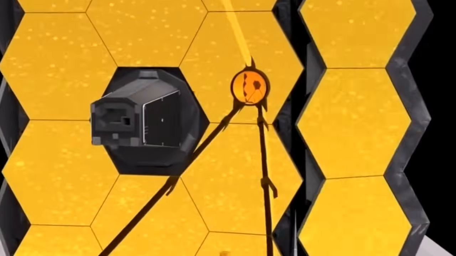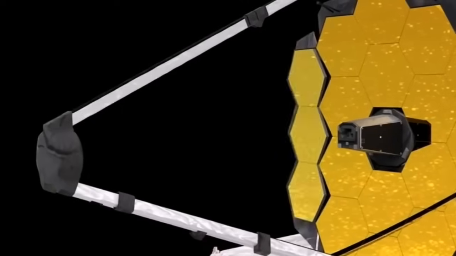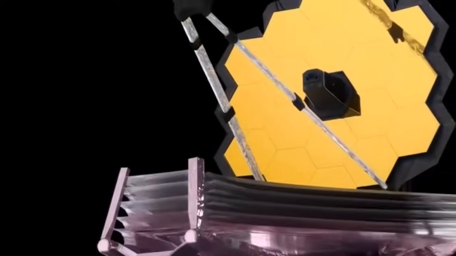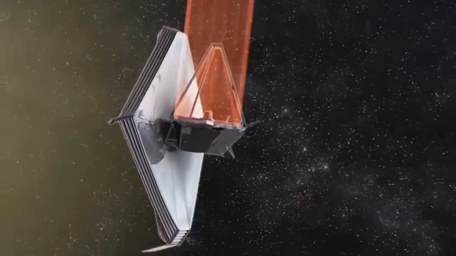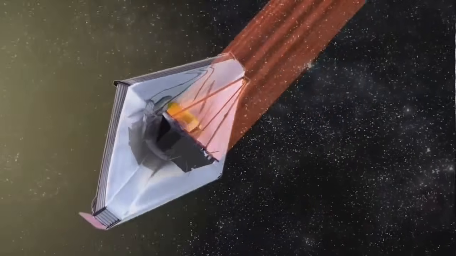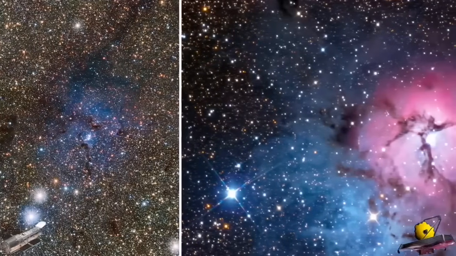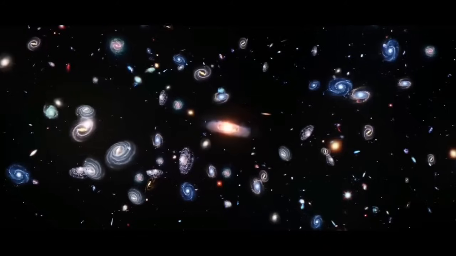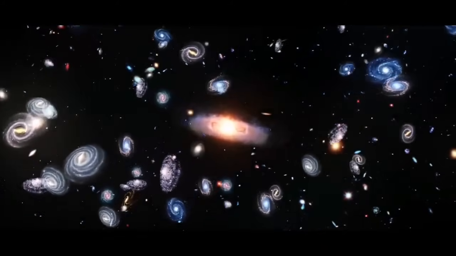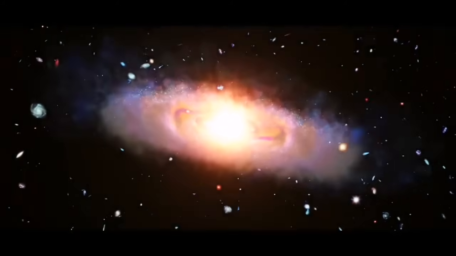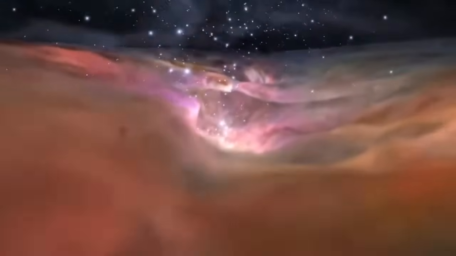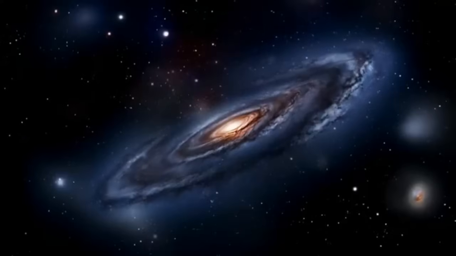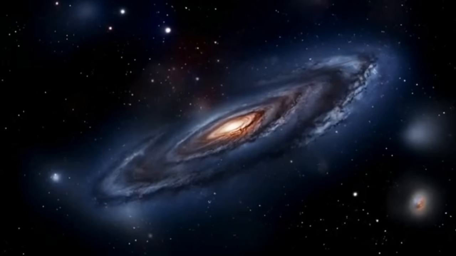The purpose of the JWST is to observe the universe in ways that were not possible before. It is equipped with state-of-the-art instruments that can detect many different types of light, including infrared light. Infrared light is important because it can reveal objects and phenomena that are otherwise hidden from our view. One of the main goals of the JWST is to study the formation and evolution of galaxies. By observing galaxies in the early universe, scientists hope to gain insights into how galaxies were born and grew over billions of years. This knowledge can help us better understand the origins of our own galaxy, the Milky Way.